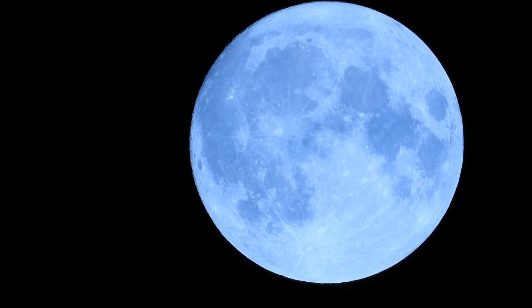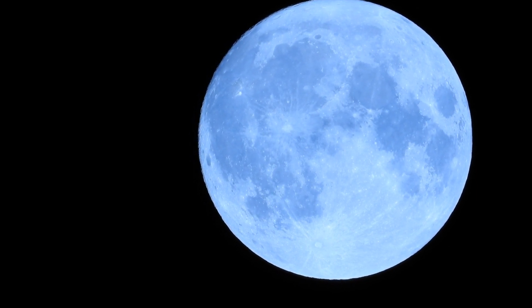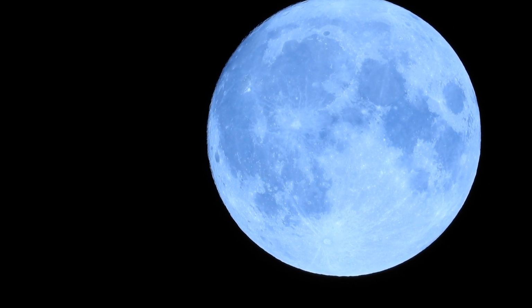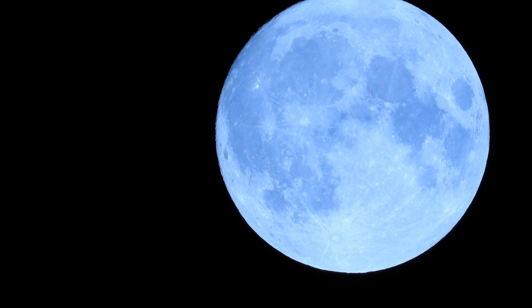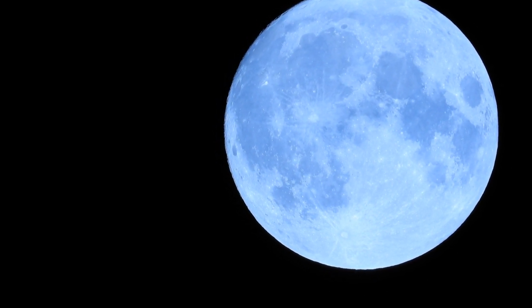Black holes can grow in size by consuming matter, such as gas, dust, or other stars. As a black hole consumes more matter, its mass increases, which causes its size to increase as well. Black holes can also grow in size by merging with other black holes.